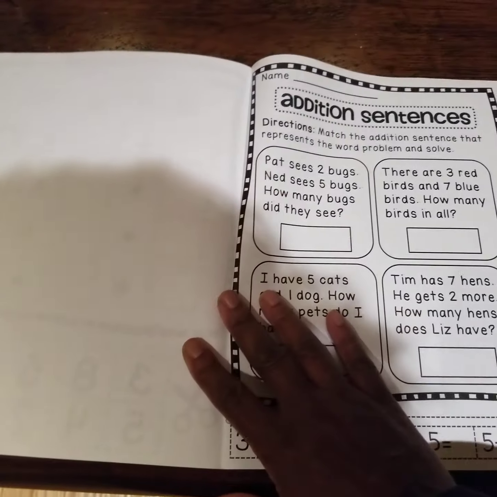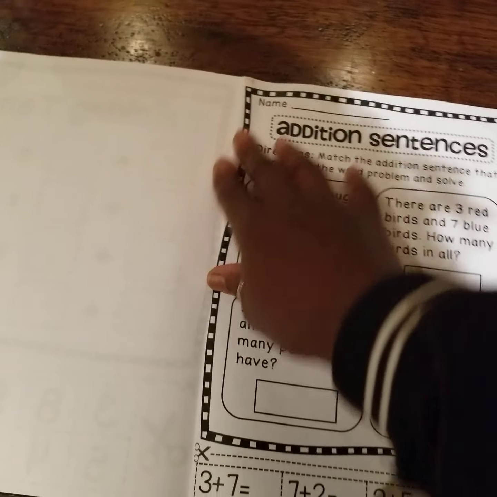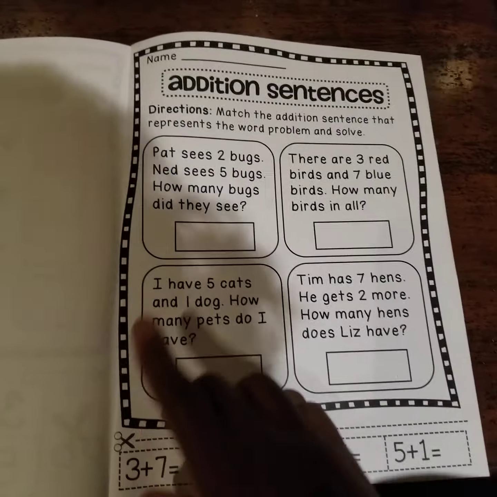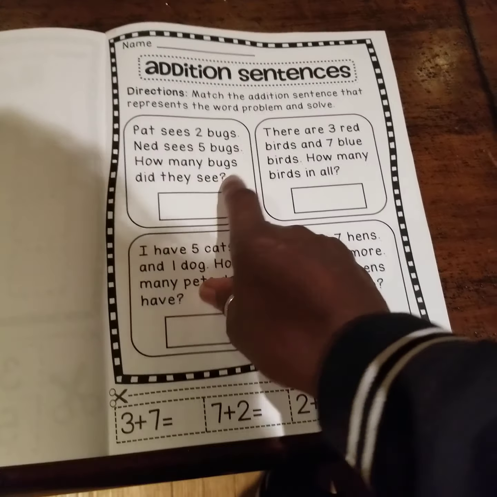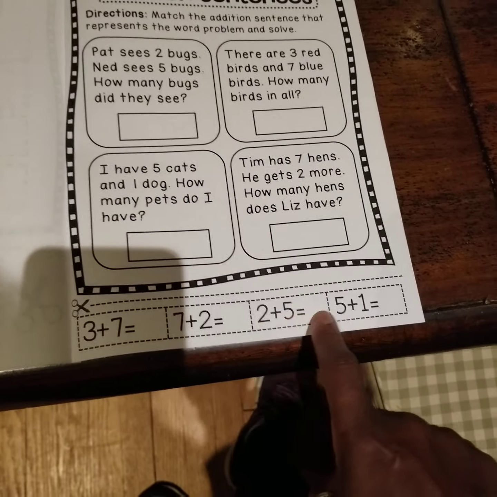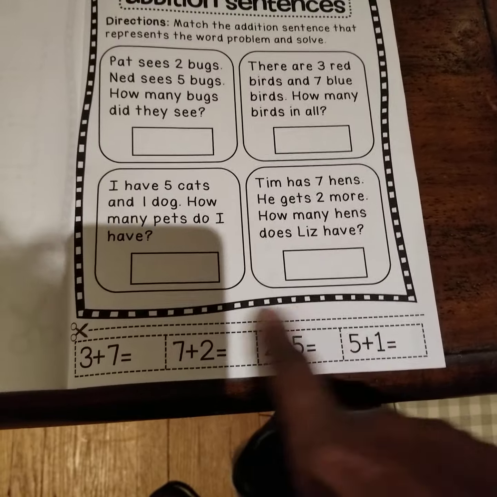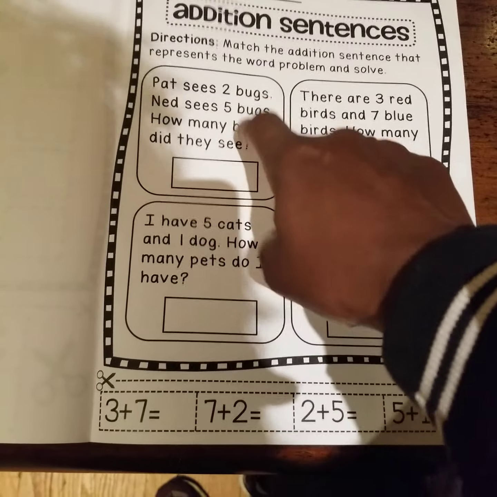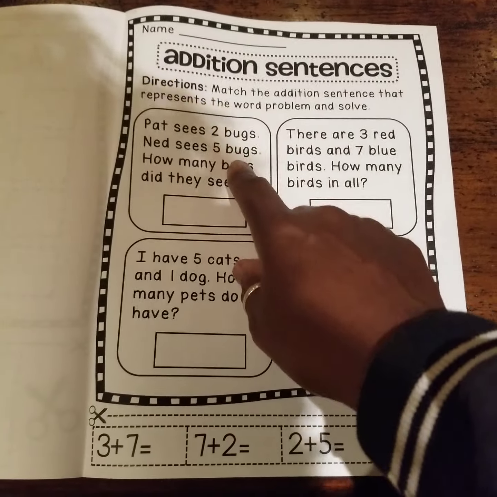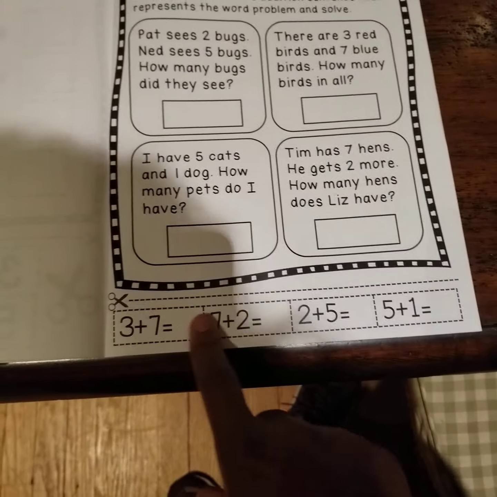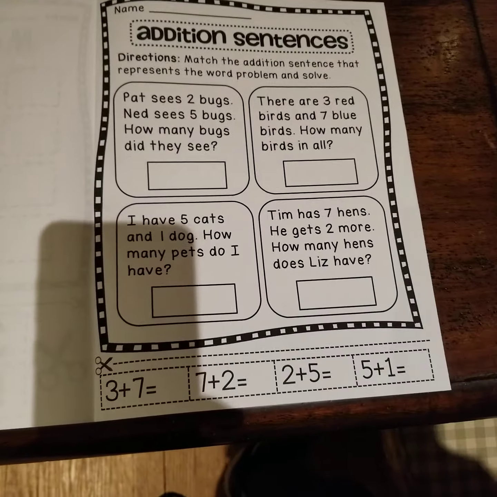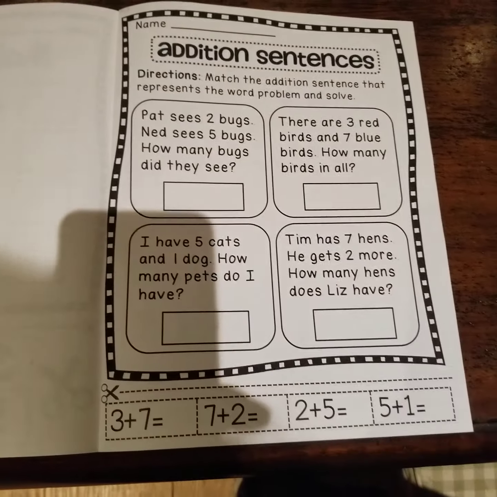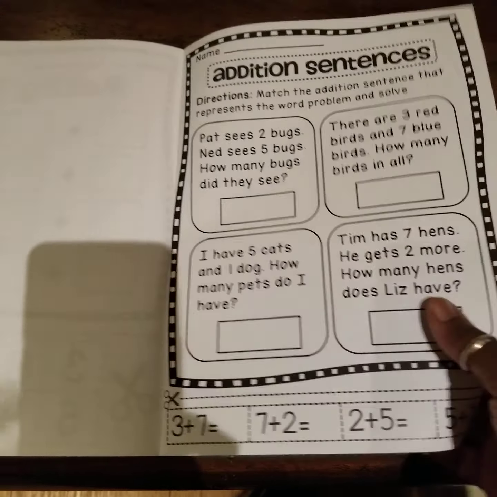And last but not least, word problems, okay? So Pat sees 2 bugs, Ned sees 5 bugs. How many bugs do they see? And we need to find the right math sentence that corresponds to what we just read. We're looking for 2 plus 5. So this would be the one that goes in there. And we'll cut that out and glue that in there. All right. So that's our math.